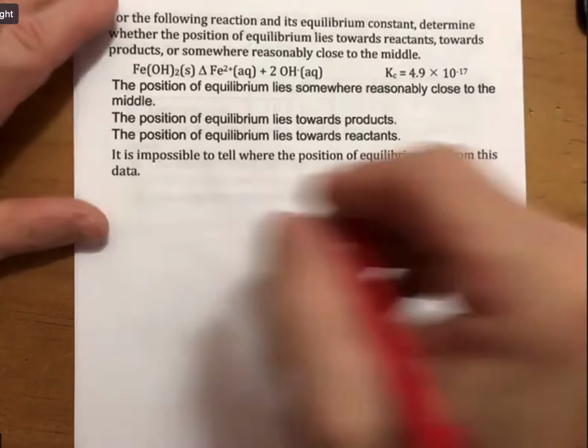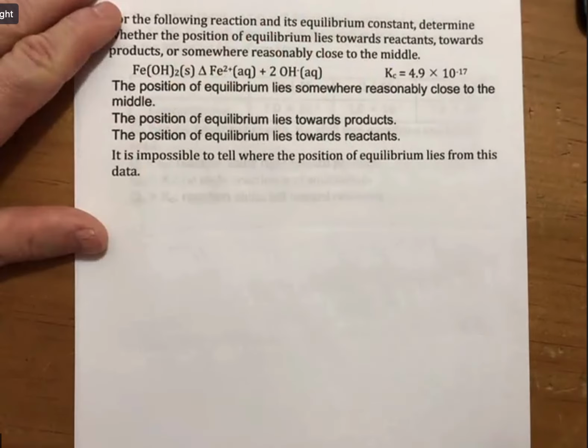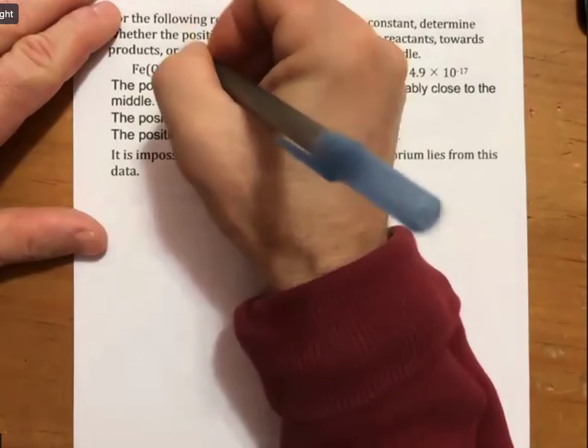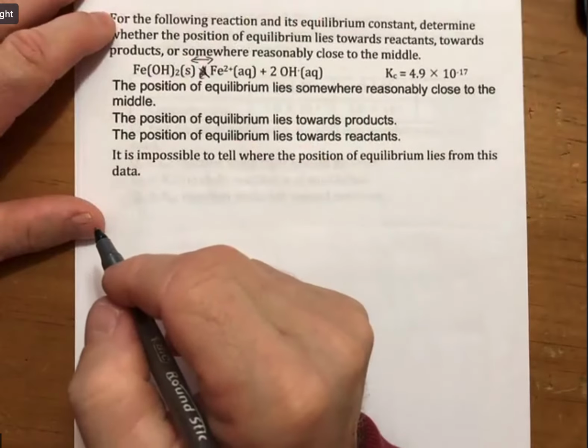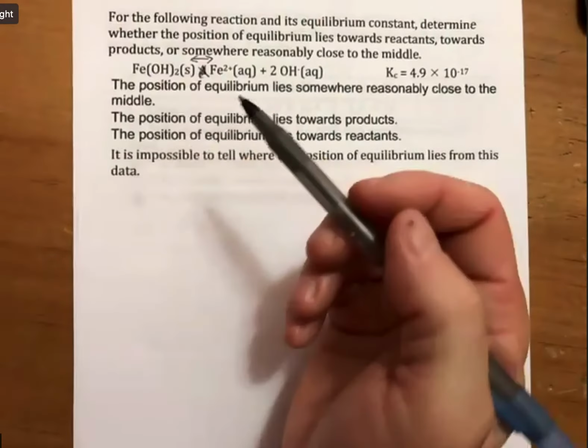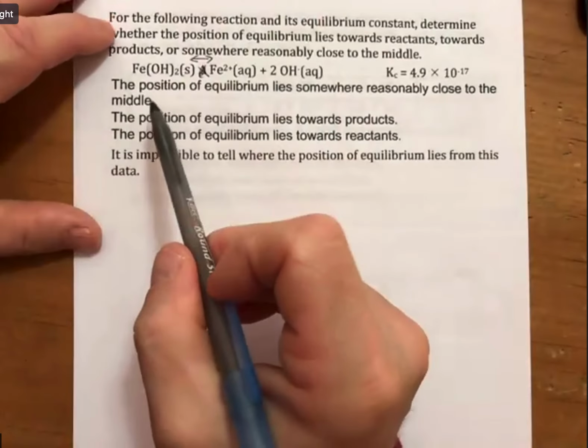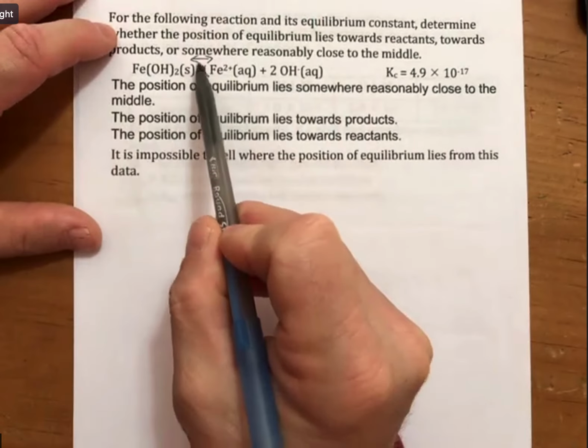I've had a little error here because my double arrow somehow turned into a delta symbol, which when I want to make a delta symbol, half the time I cannot, but this time I did.